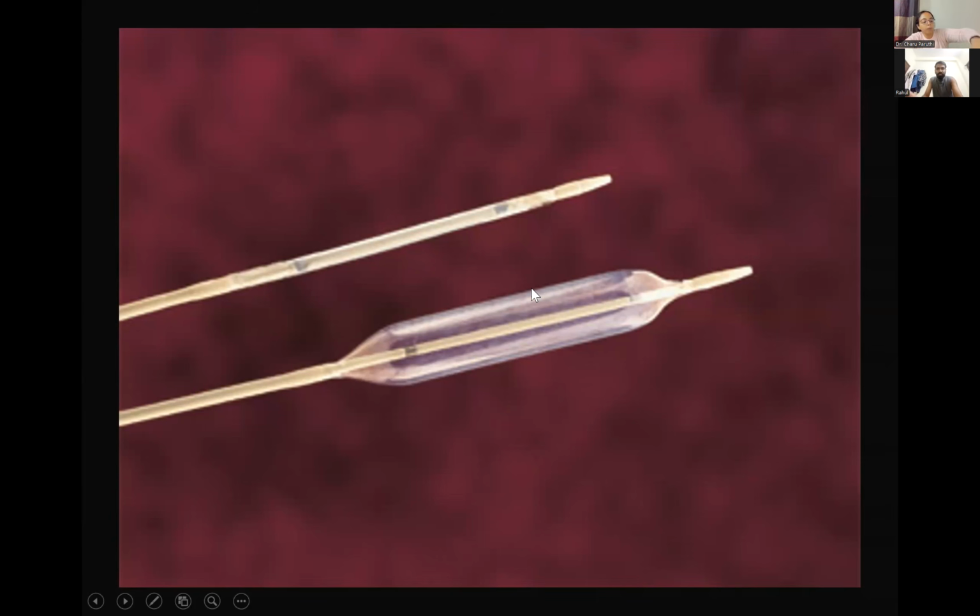Then balloons were divided based on the lumen, a double lumen or a single lumen. Then based on their stiffness, they can be either extra compliant, compliant, or stiff balloons. So extra compliant and compliant balloons are usually used in intracranial circulation. Suppose you want to do balloon-assisted coiling of an aneurysm. You don't want the balloon to be so stiff that it injures the artery. So you need a soft or compliant or extra compliant balloon.